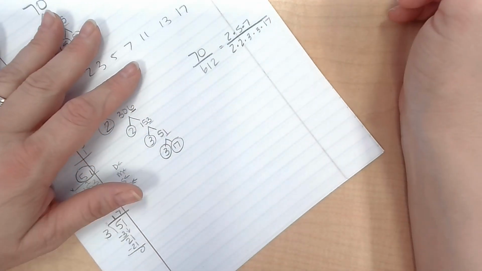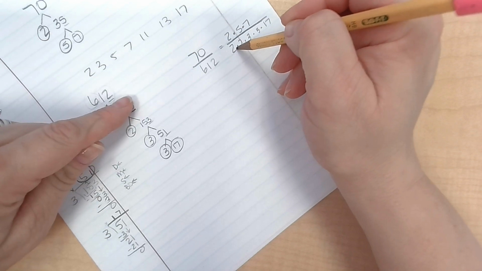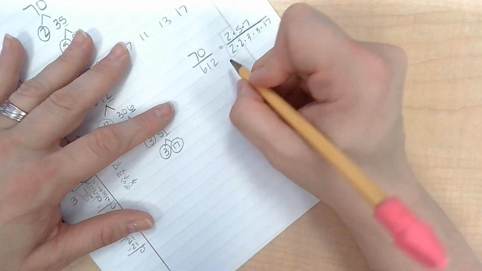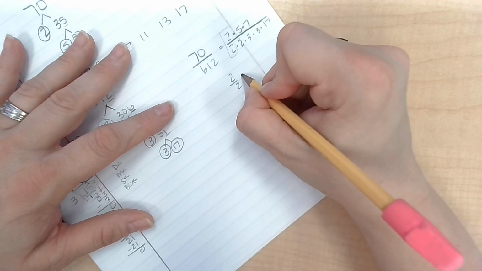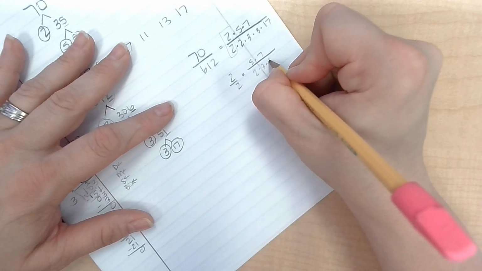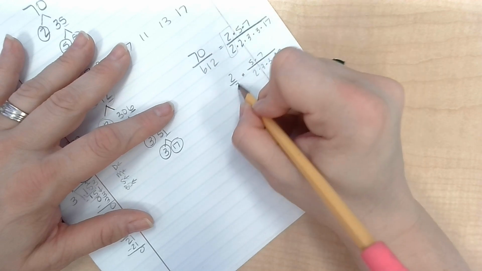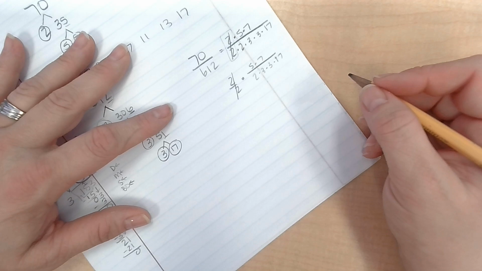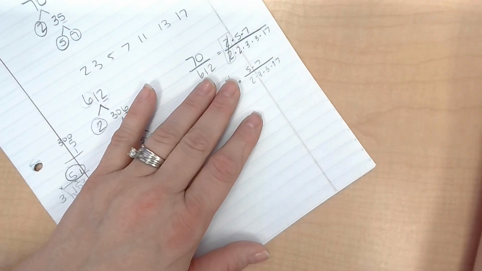Just see it. If I have something on the top and the bottom of a fraction, I can cancel it off of there. So first of all, what if I took this right here? This would be 2 halves times everything that's in here. And when I multiply by 2 halves, that's just like 1. So I can just cancel these off of here. Okay? And I have nothing else.